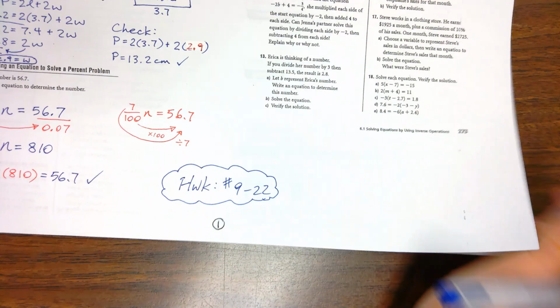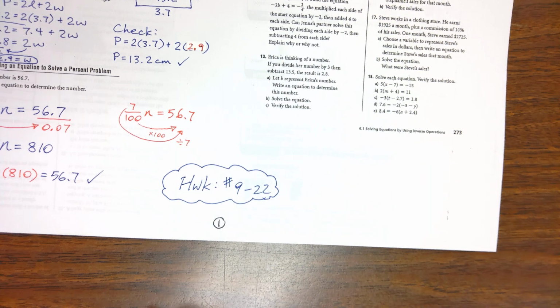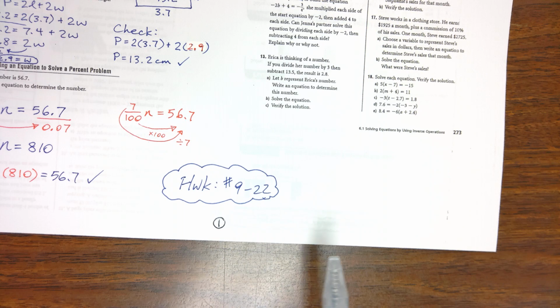Any question? What's for homework? Not page, okay? Question number 9 to 22. All right. You do have the rest of the class. You still have about 30 minutes. You can get a lot of this done.